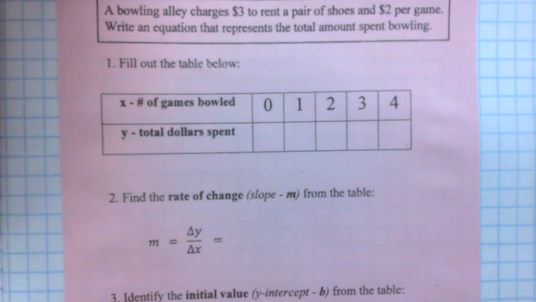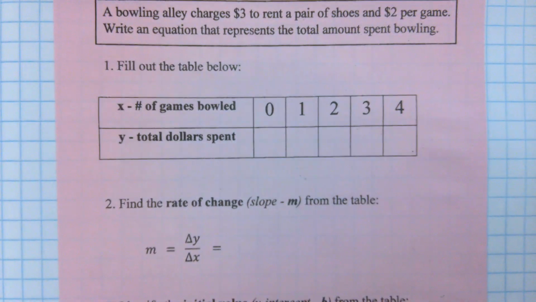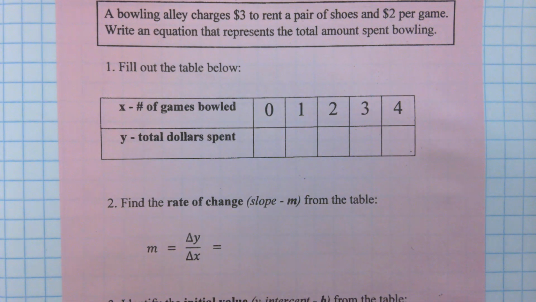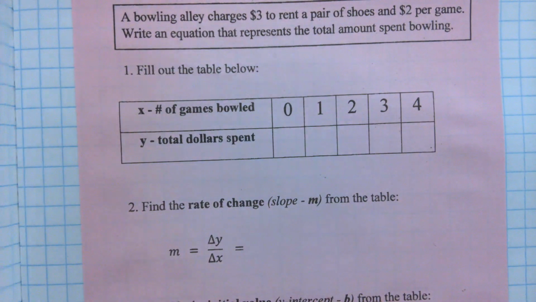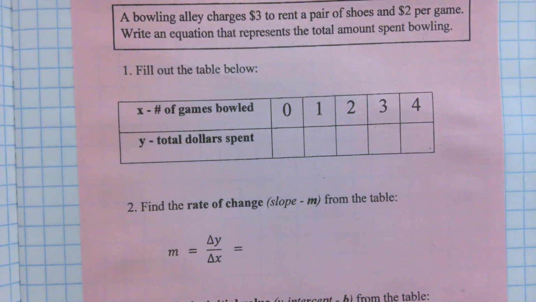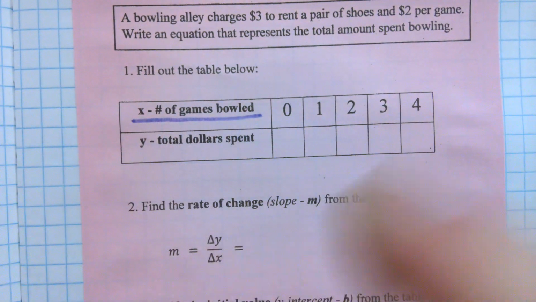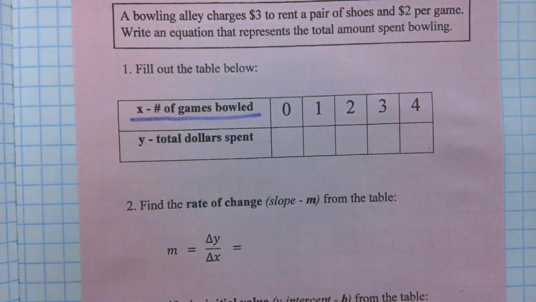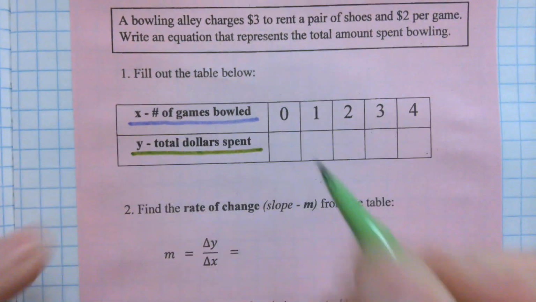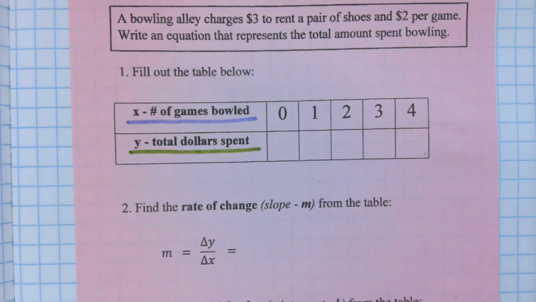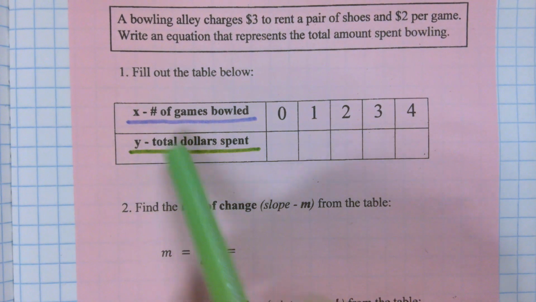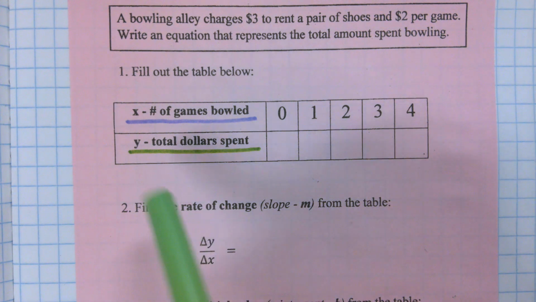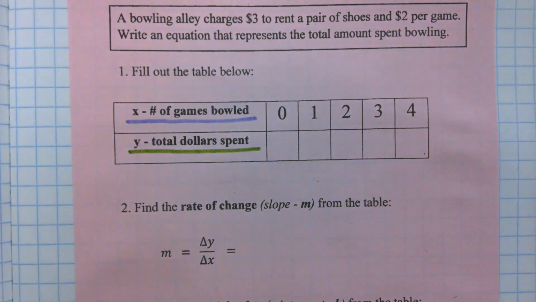So the first thing we want to do here is fill out our table. Let's take note that X represents the number of games bowled. X is the number of games bowled, and this is going to be important in a little bit to know what X and Y represent. And Y is my total dollars spent. Typically Y is always going to represent our money. A lot of the problems we'll see on worksheet 24 today involve money. So Y is essentially always going to be the total amount.